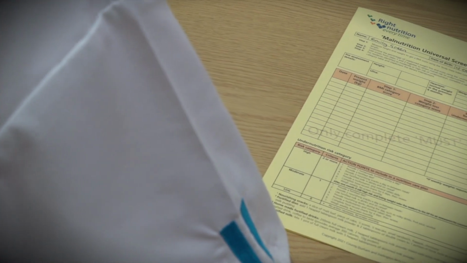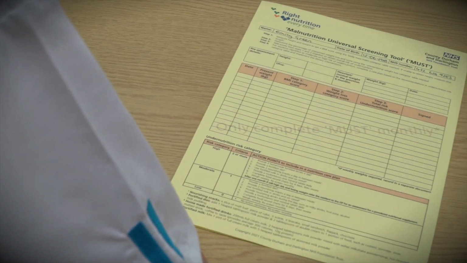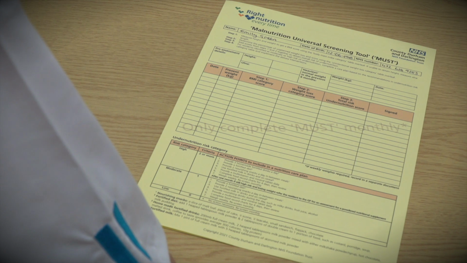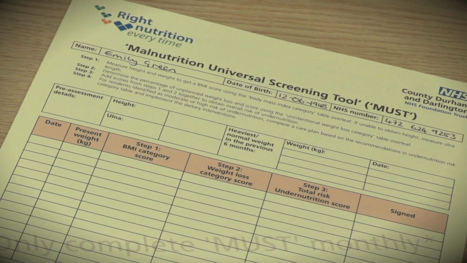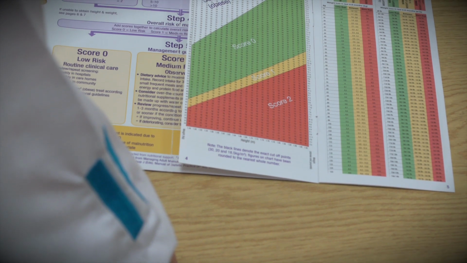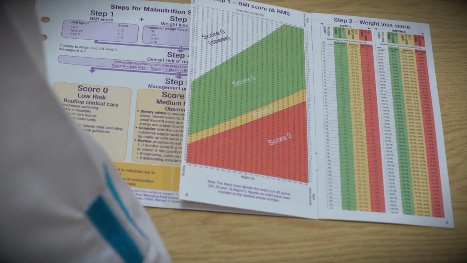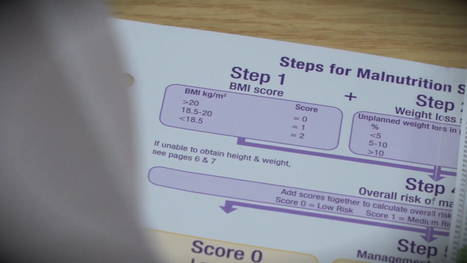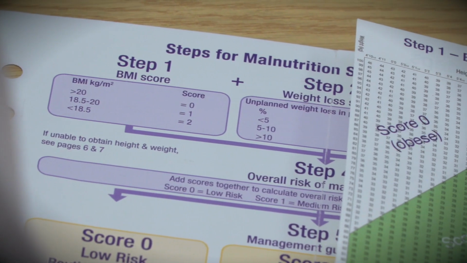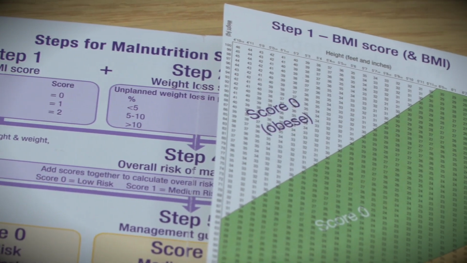A nutritional screening tool can be used to identify a person's risk of undernutrition. The nutritional screening tool used by County Durham and Darlington NHS Foundation Trust is an adapted layout of the national tool called MUST, which has been endorsed by BAPEN, the British Association for Parenteral and Enteral Nutrition, the developers of MUST. MUST stands for Malnutrition Universal Screening Tool.